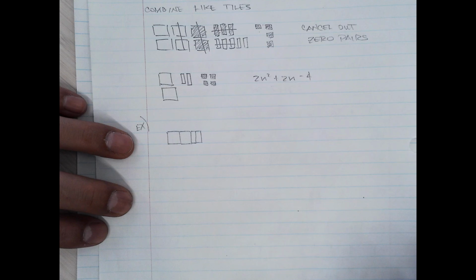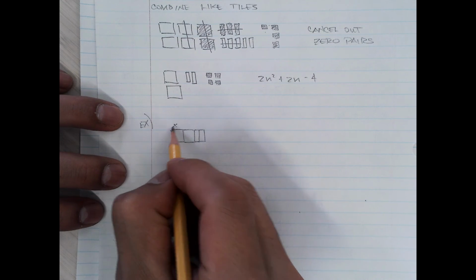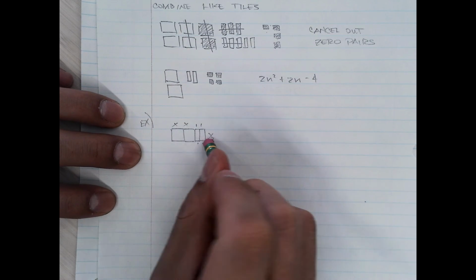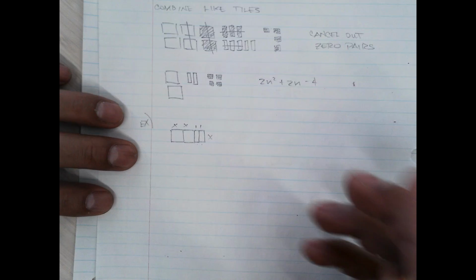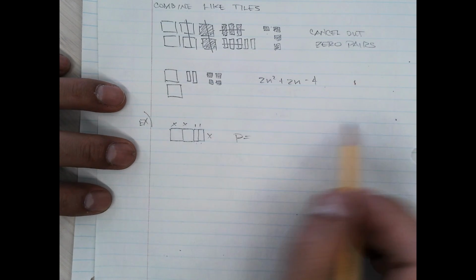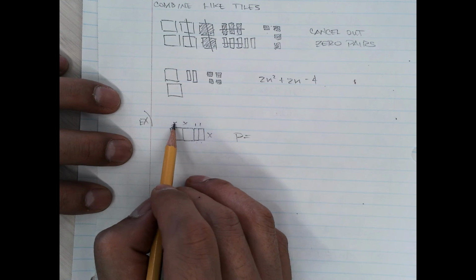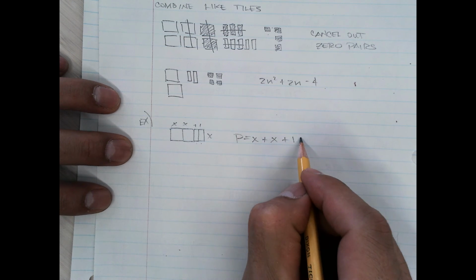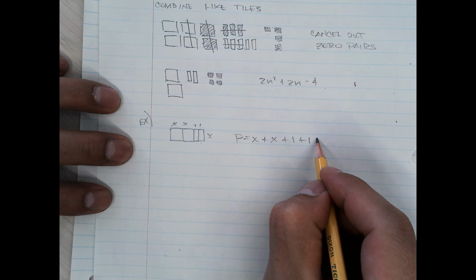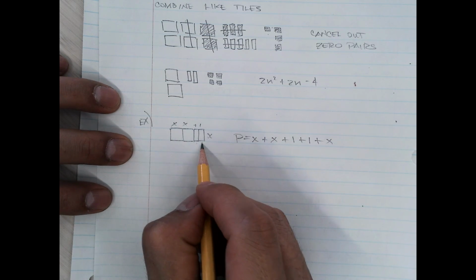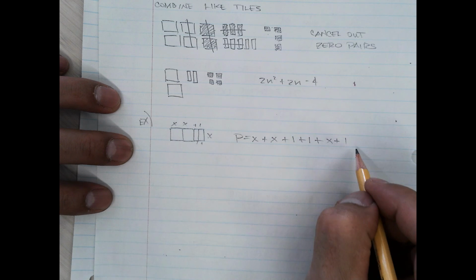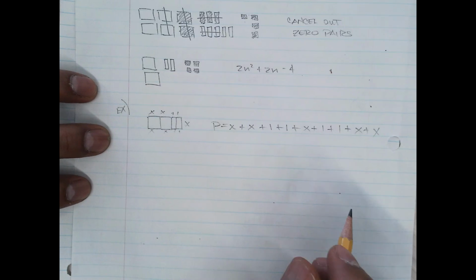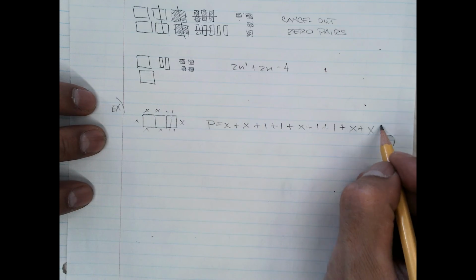Okay, so this should be good. Now here are the dimensions: x, x, 1, 1, x, 1, 1. Or actually, maybe we should leave those out just to make it look neat. But if you were to calculate the perimeter of this, then you just add up all the sides. So do this step by step: x plus x plus 1 plus 1 plus x plus another 1 plus another 1 plus another x plus another x, and finally plus another x.